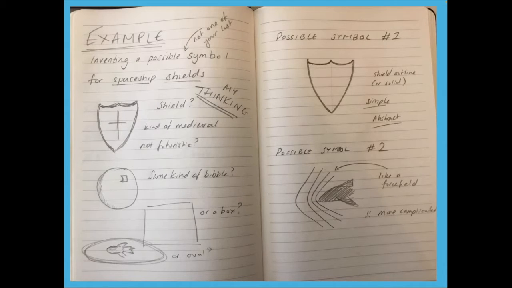So I am using the example that isn't on your list, so I have used the example of creating a symbol for spaceship shields. First of all, I'm going to sit and have a think about the type of symbols and shapes that I'm thinking of already in relation to shields. So my first thought was a kind of a shield shape, which is like knights would use in medieval times. It's a common kind of shape when you say the word shield.